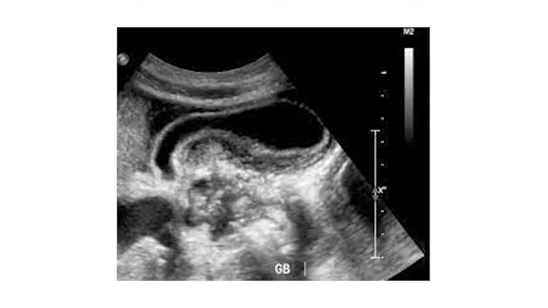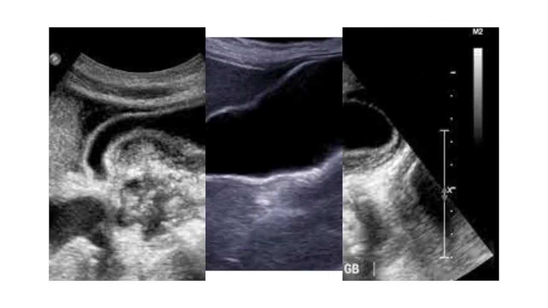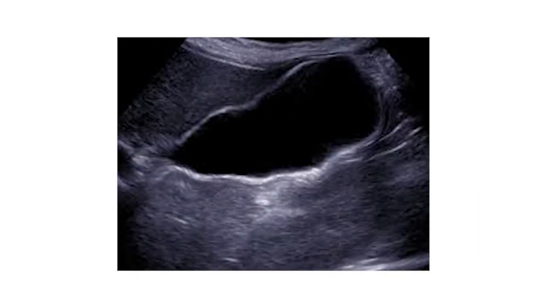Here is the image of the ultrasonography. You can see the tender gallbladder on your screen. On the image you can observe the wall of the gallbladder is tender and there is acalculous cholecystitis, meaning there is no image of a gallbladder stone. Here is the other image of acalculous cholecystitis. There is no presence of stones.